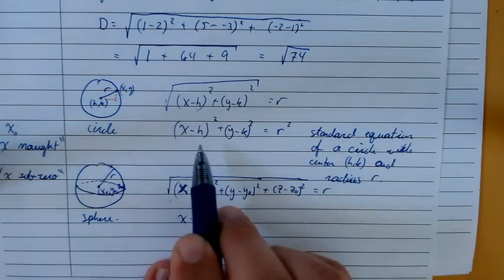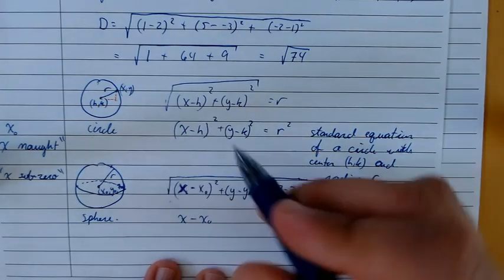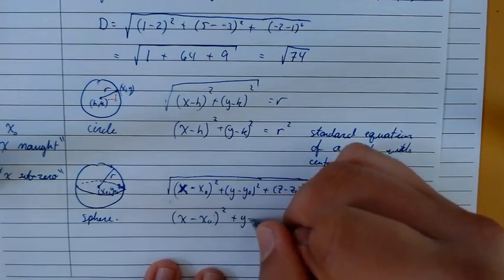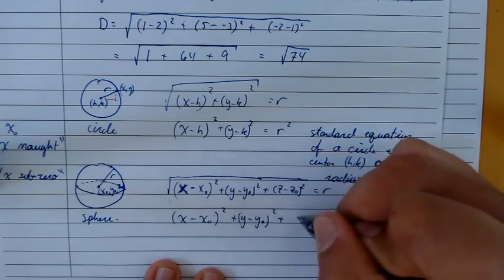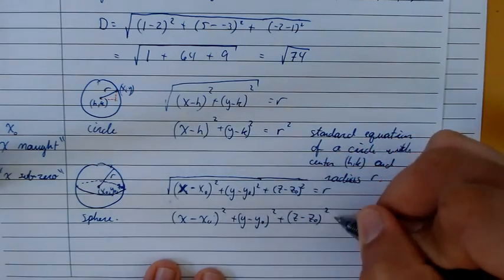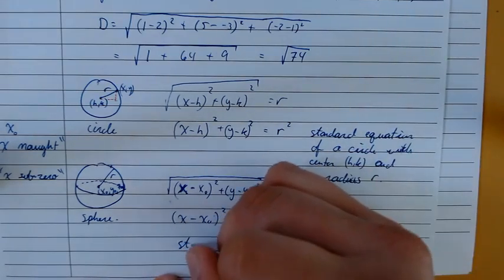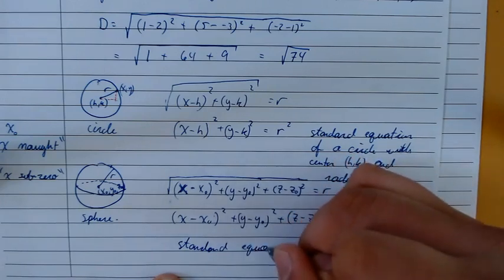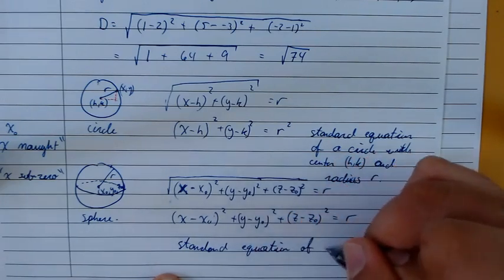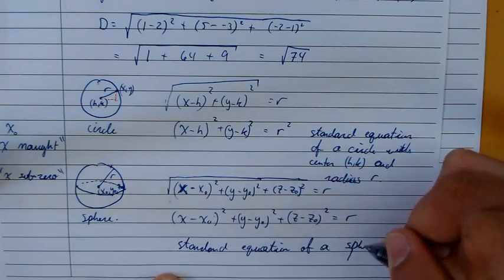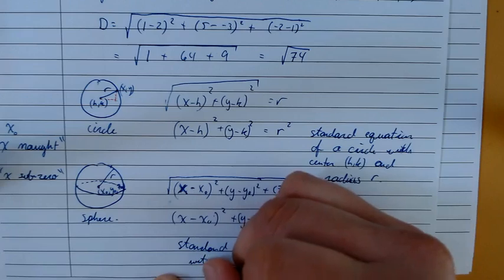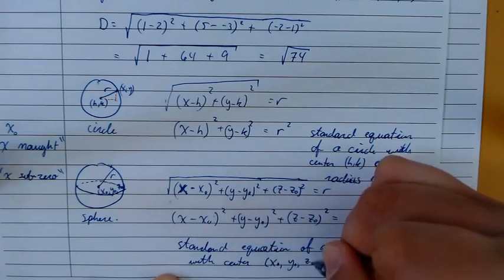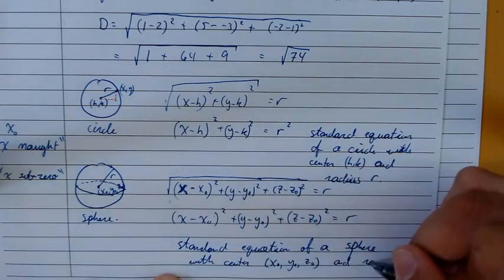So if the standard equation of a circle is this one, then the standard equation of a sphere would look like this. X minus x naught squared plus y minus y naught squared plus z minus z naught squared is equal to r squared. This is the standard equation of a sphere, with center x naught, comma y naught, comma z naught, and radius r.